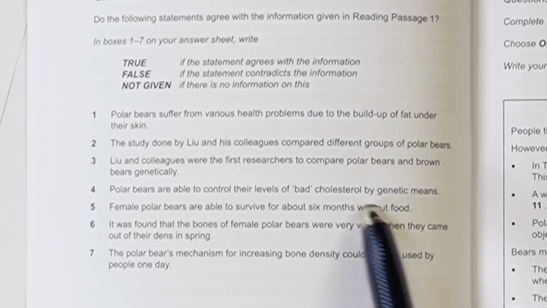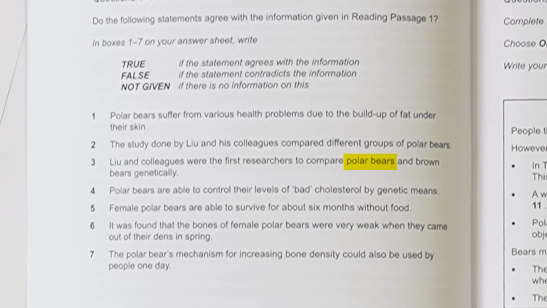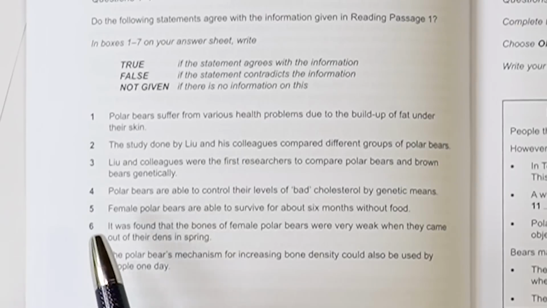And not just some, all, many. You can also look at, for example, polar bears here versus brown bears. There is a difference between a polar bear and a brown bear. Same with number 5, female polar bears. A female polar bear is very different from a male brown bear or a male polar bear.